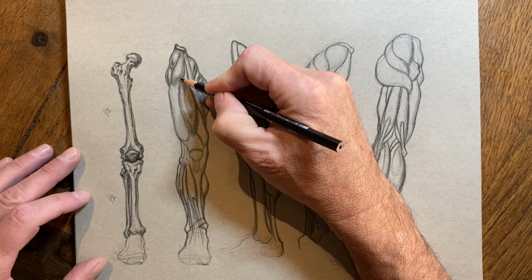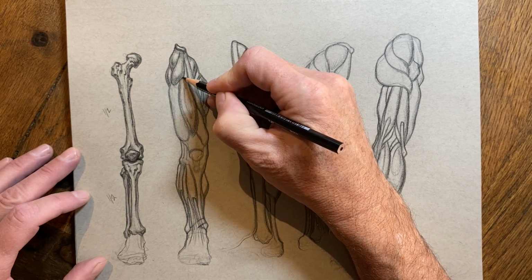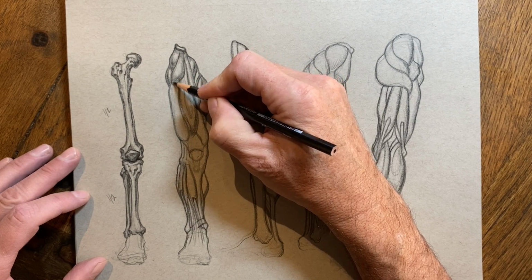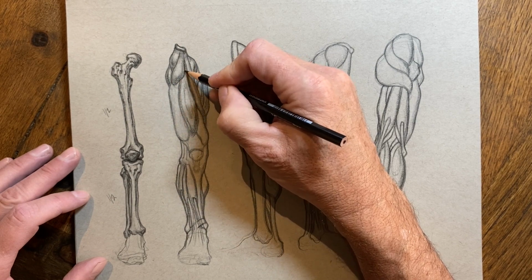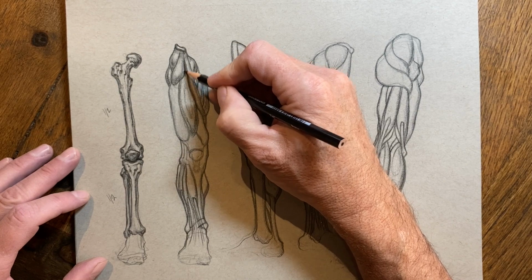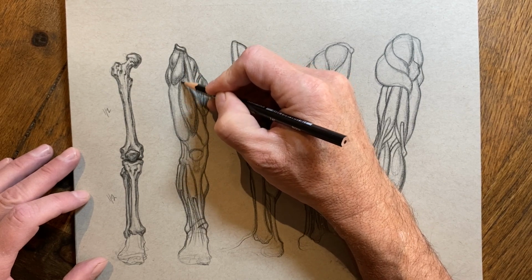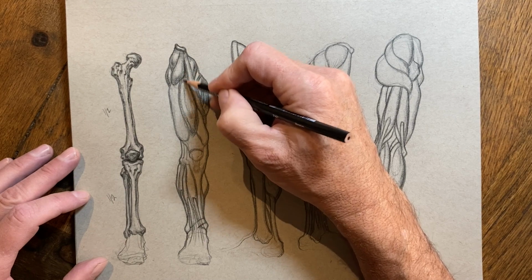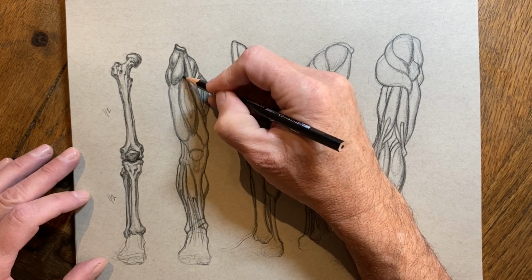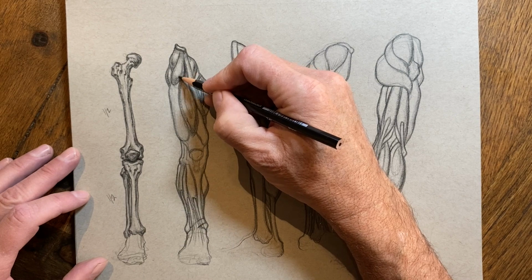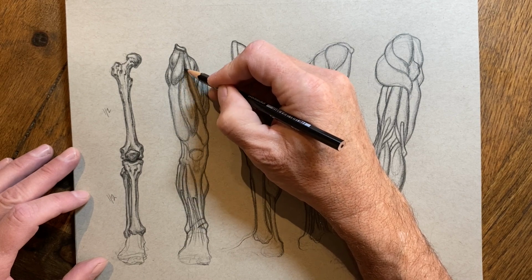Now, underneath the tensor fasciae latae muscle, this is going to go in because it inserts deeper. So I wanted to put that into a cast shadow underneath. So this muscle is going to emerge out of there. So I want it to come out of the darkness. The hip flexor is casting a shadow on it.